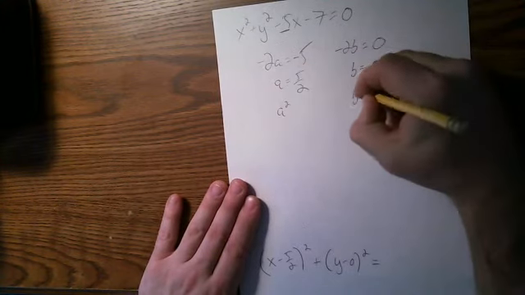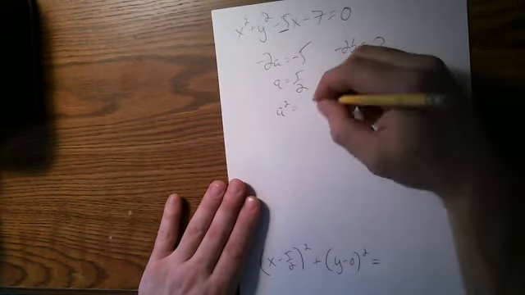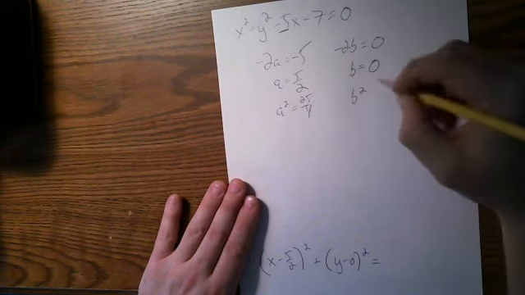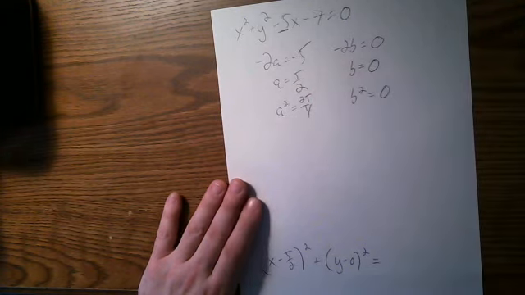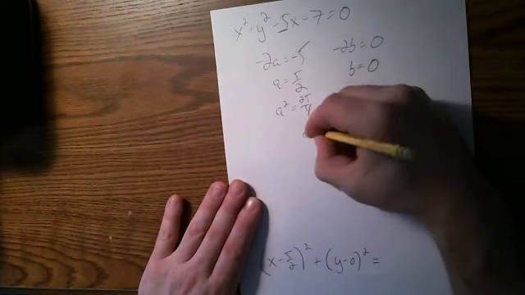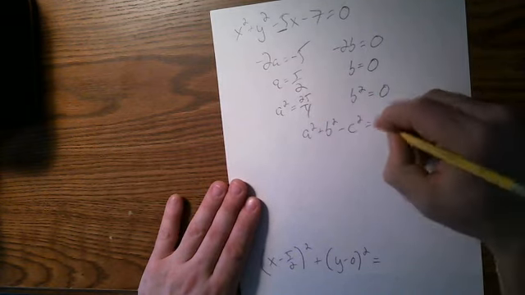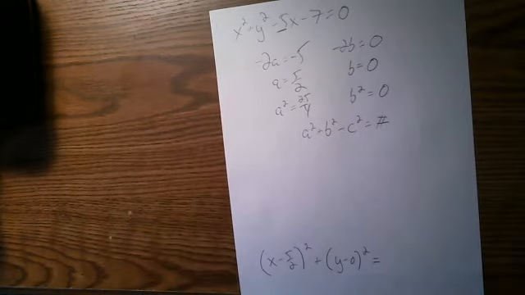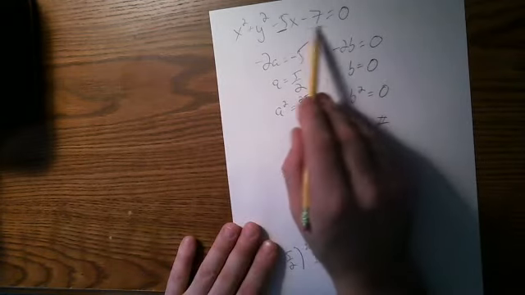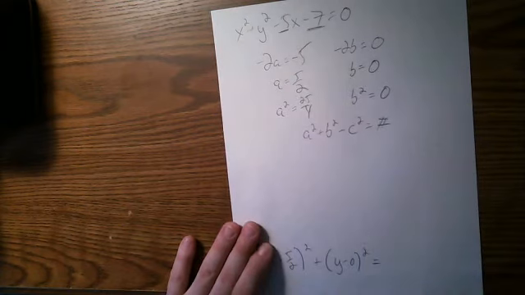Square a and square b. A squared is 25 over 4 and b squared is still 0. And now we can plug that into a squared plus b squared minus c squared equals the number. The number in the equation in this case is negative 7.